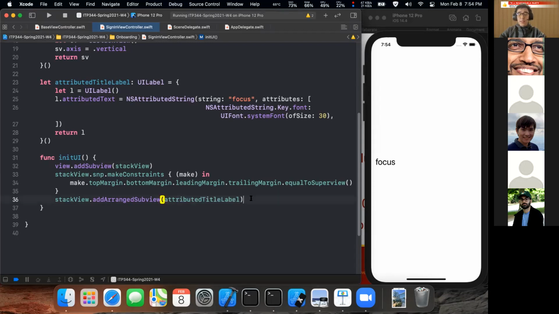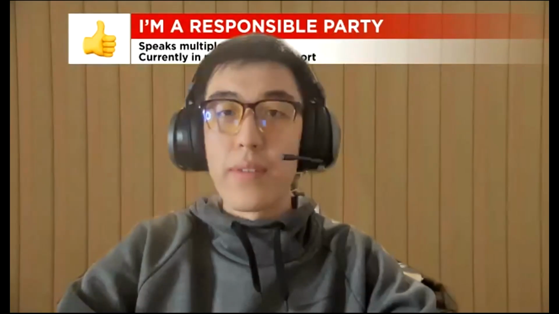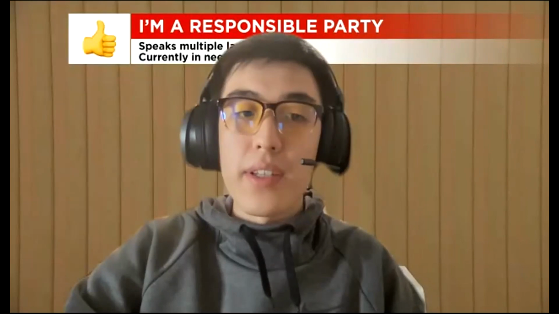Yeah, that's expected. So I see everything with the white screen, but I don't see the focus. Do you have this line? Yeah, attributed. Yes. I would go over the code though. Let me look and compare to yours. Did you do initUI at the top, in the viewDidLoad function at the very top? We can take a look here. You can share your screen. Yeah, go ahead and share your screen. Let's see your code.